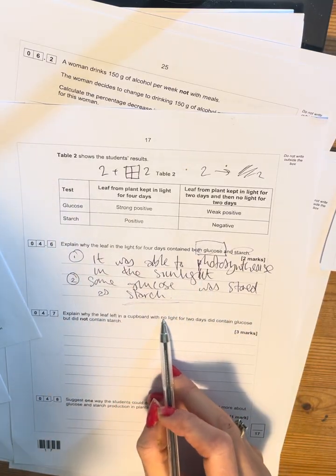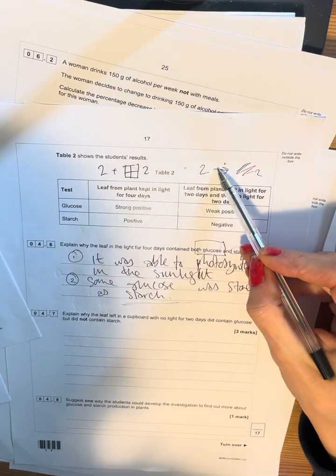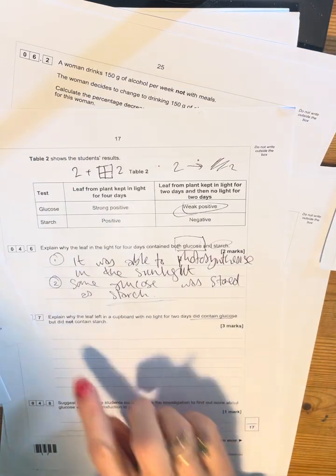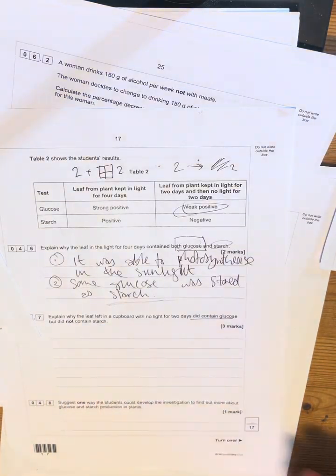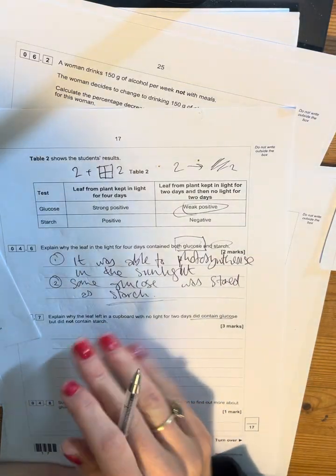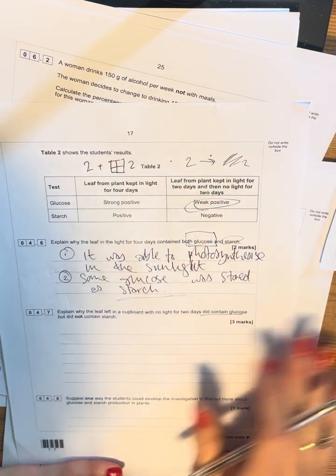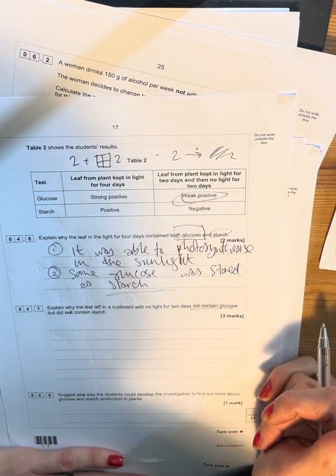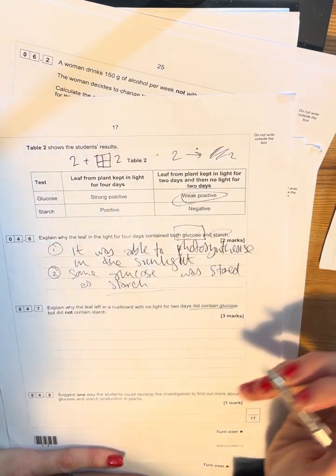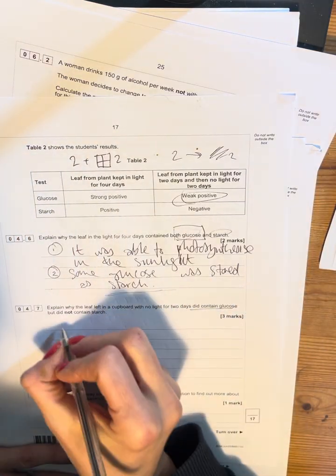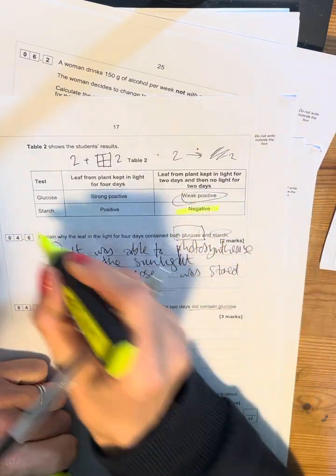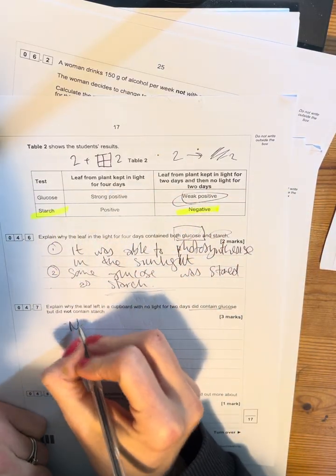Explain why the leaf left in the cupboard with no light for 2 days did contain glucose, and we can see that it's only a tiny bit, but did not contain starch. So it's a bit like saying, if I've had Christmas, I've eaten tons, and then I've gone on a calorie deficit for 4 weeks afterwards, why have I no longer got fat stored in my body? What would have happened, we were saying, there is no starch. If you look over here, negative, no starch.